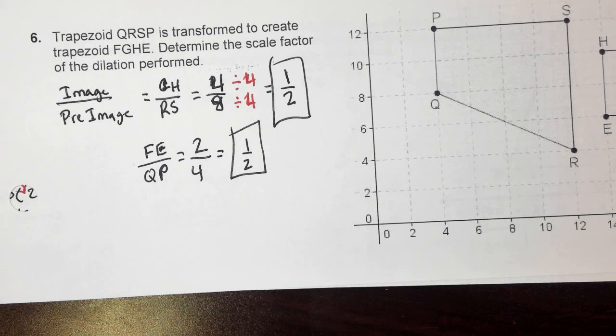Alright, anything else you should be able to do? Use your notes, please.